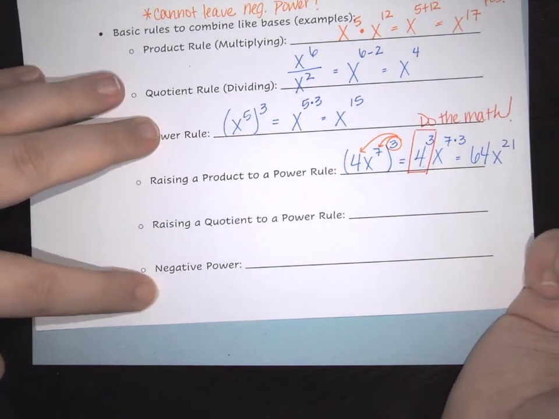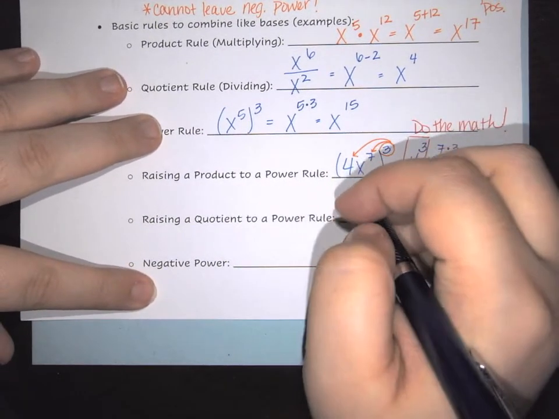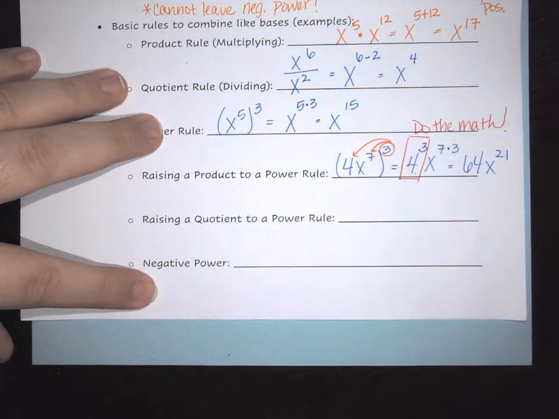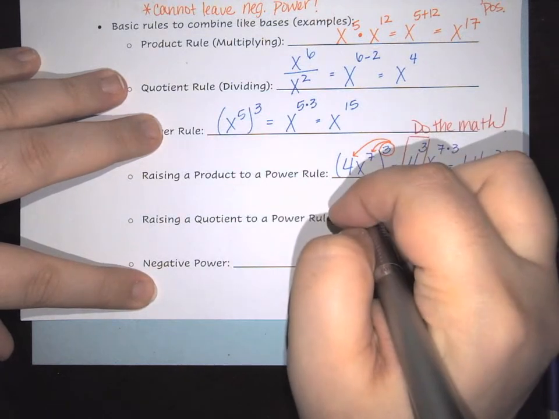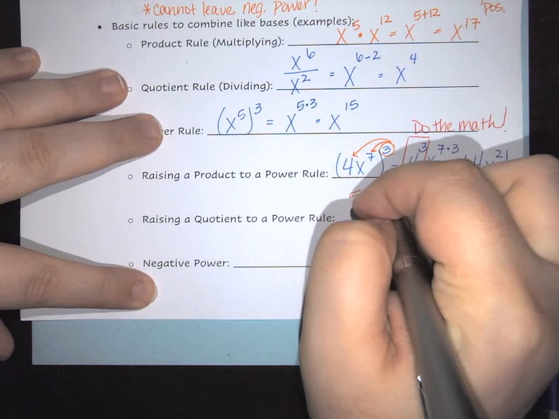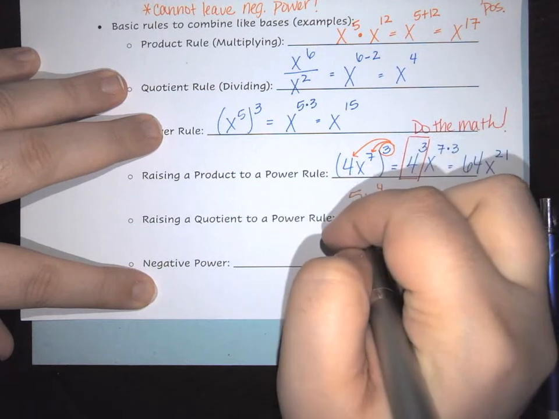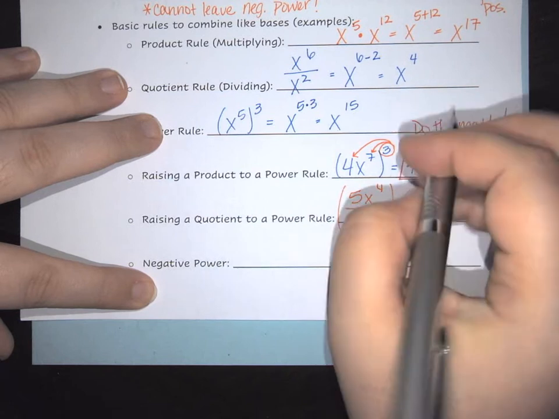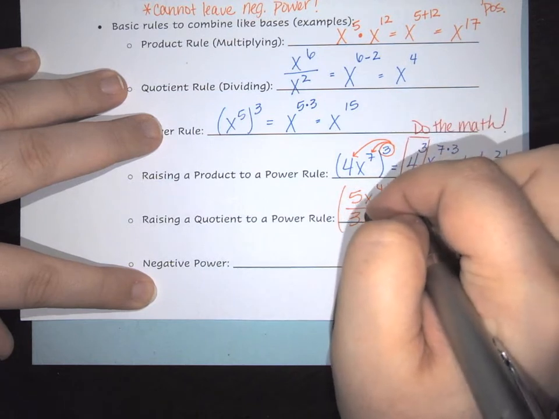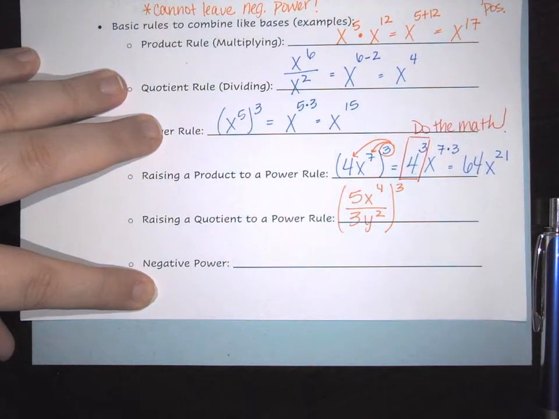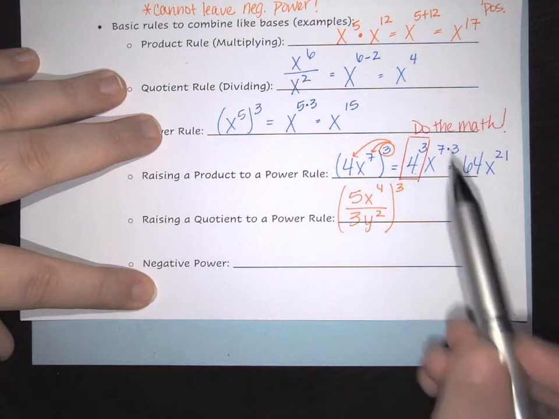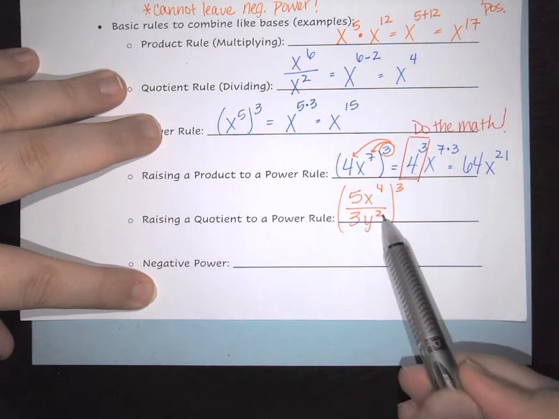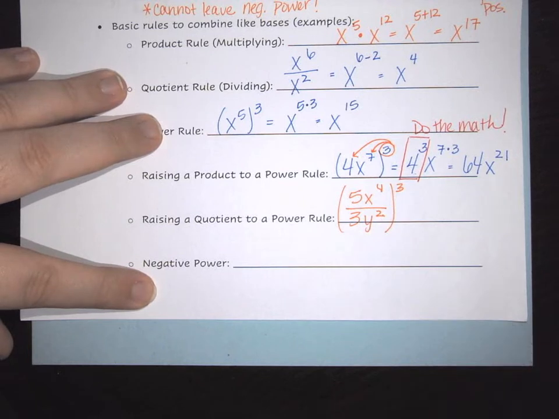Now, if I want to raise a quotient to a power, let's say I had 5x to the 4th over 3y squared, and I'm going to take this whole thing and raise it to the third power. Well, just like before, your power has to be applied to every piece in your equation.